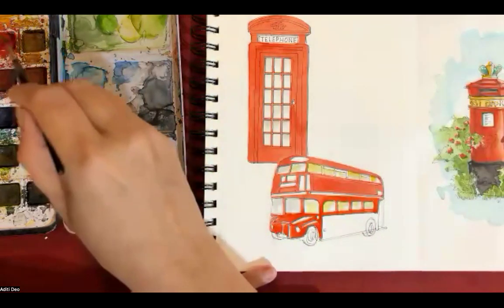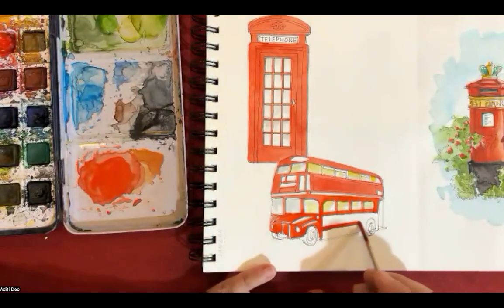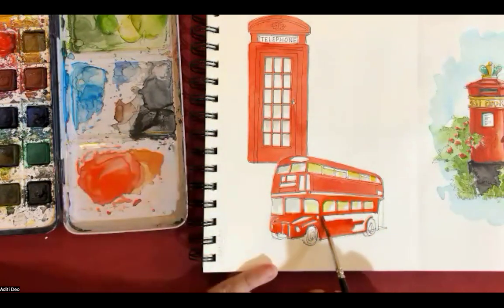At any point, if you feel that the area that you need to paint is more than your little brush can handle, please feel free to change the brush.